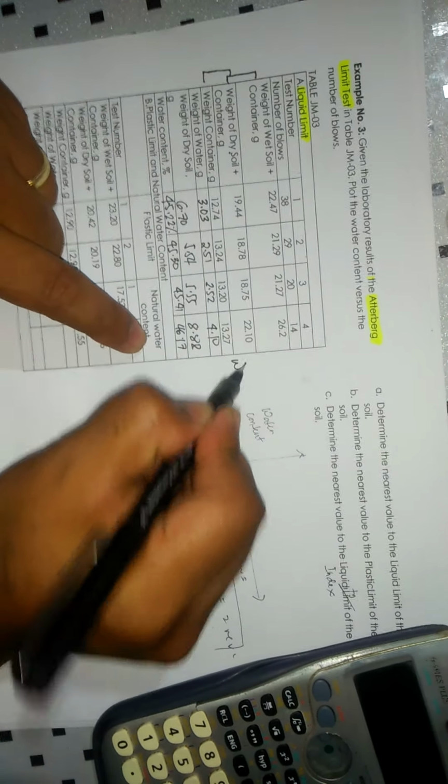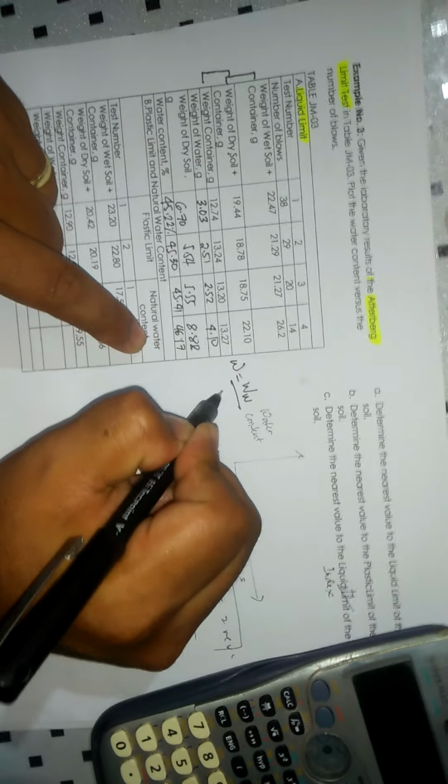This is 46.17%. Right? So our key equation to solve those water content, dapat alam mo yung water content, which is the weight of water divided by weight of solids.